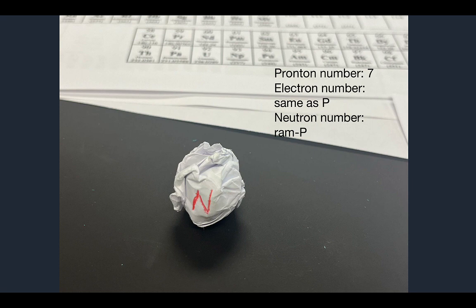Finally, let's take nitrogen as an example again. Its electron number is the same as its proton number, which is 7. And the number of neutrons equals the relative atomic mass minus the number of protons, which is 14 minus 7 equals 7. And all of the above is the solution for how to find an EPN number.